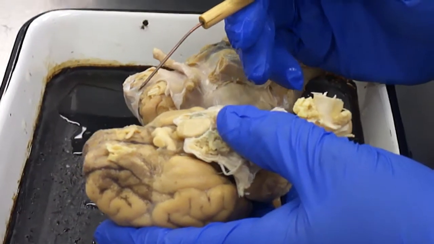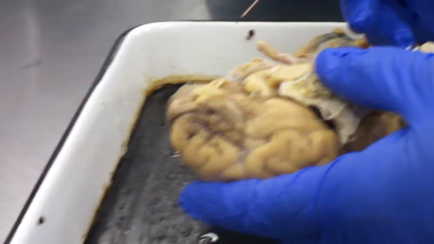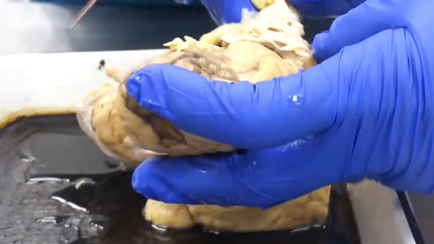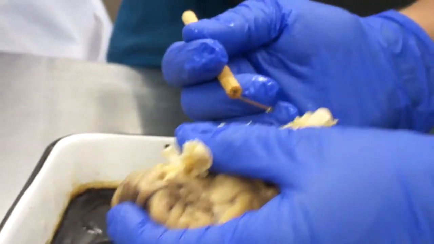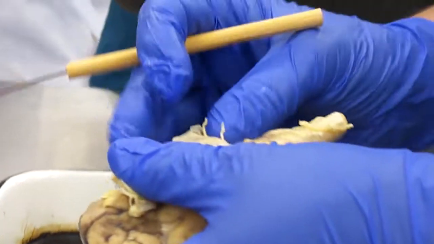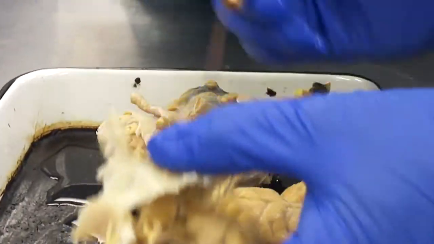You can cross out mammillary body. Not going to bother with that one. The pons. These are cranial nerves. This that I've just broken here, we'll talk about those too.